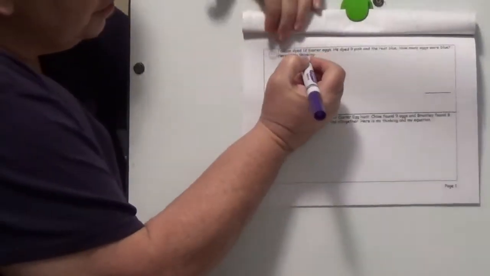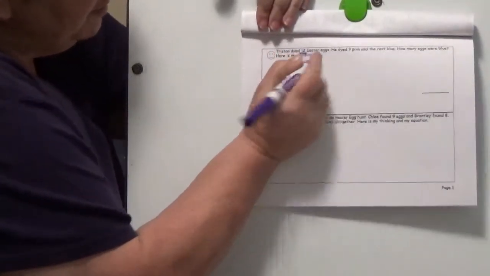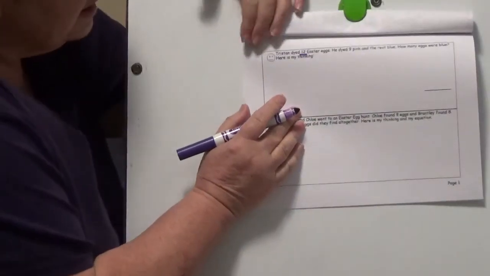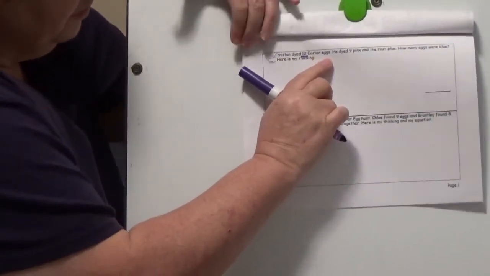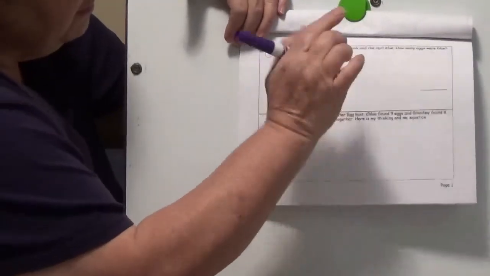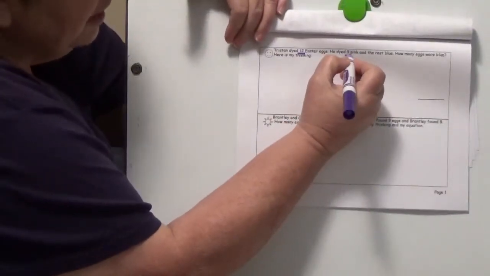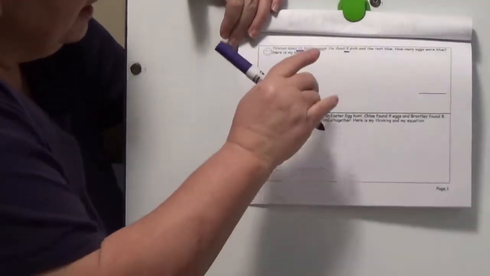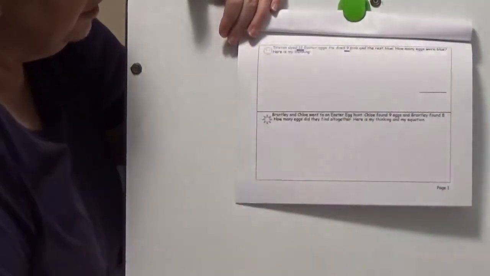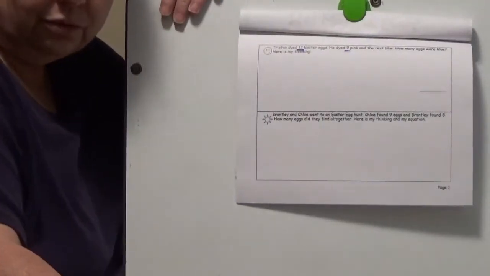12. You're right. So I'm going to put a line under 12 because that's really important in this sentence. Tristan dyed 12 Easter eggs. And it said he dyed 9 pink. So I'm going to underline the 9 because that's important too, that 9 of them were pink. And then it said the rest were blue. So do we know how many are blue?